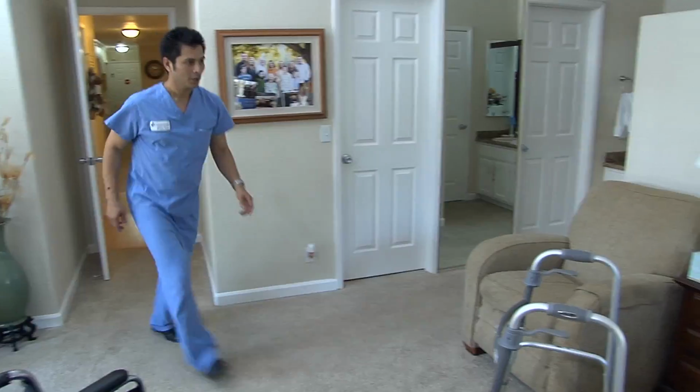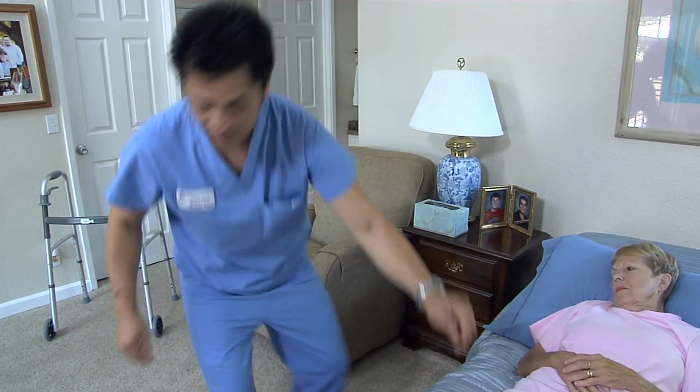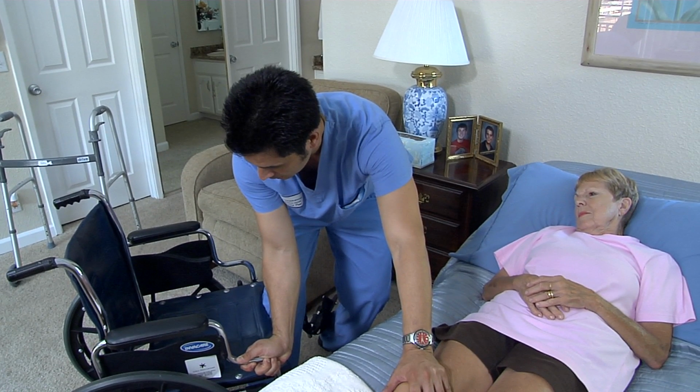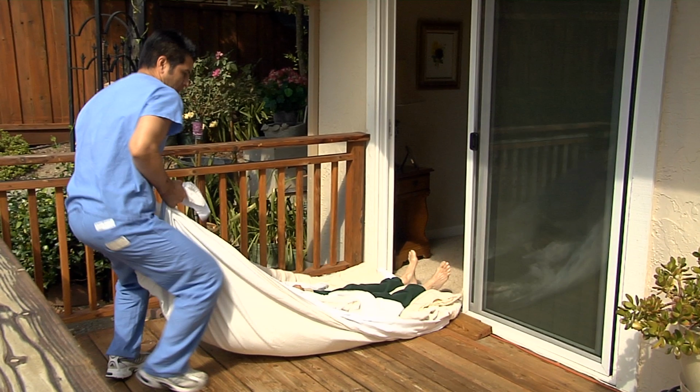Ask yourself, who do I move first? Who can I move the quickest? If they need help moving, use the proper technique to move the resident. We will discuss two methods of moving residents: the wheelchair and the blanket drag.